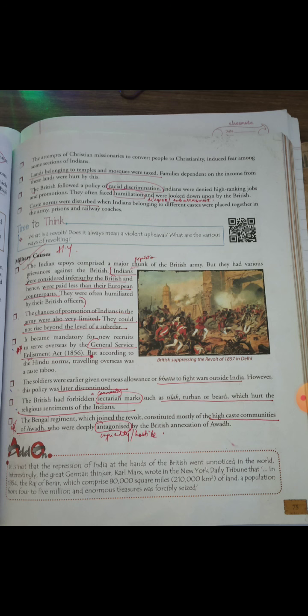Now, these Indian soldiers who belonged to various different communities were not even allowed to put tilak or turban or keep a beard. All right, these were all removed by the British.